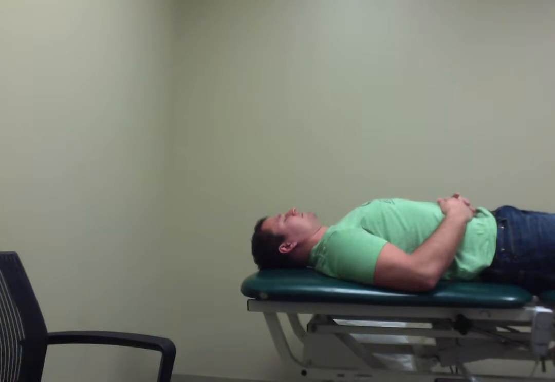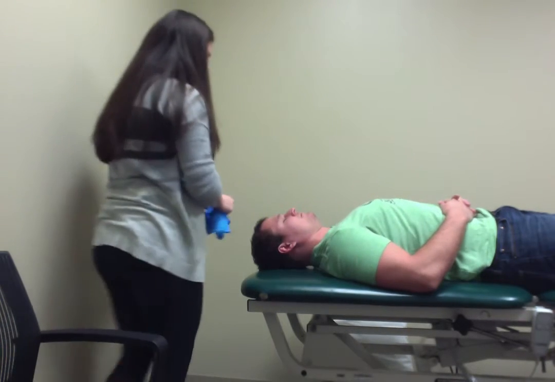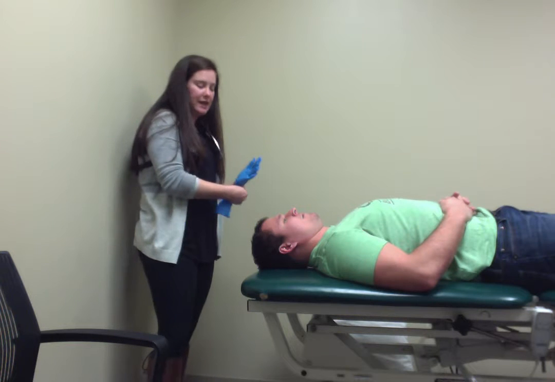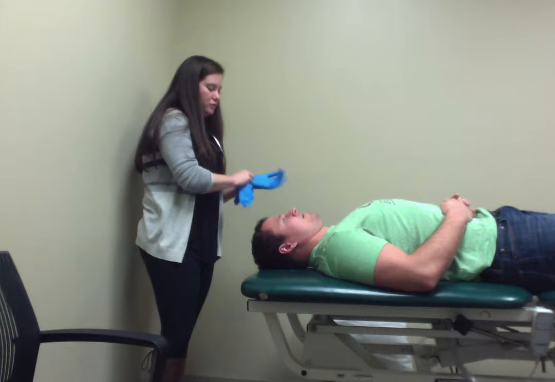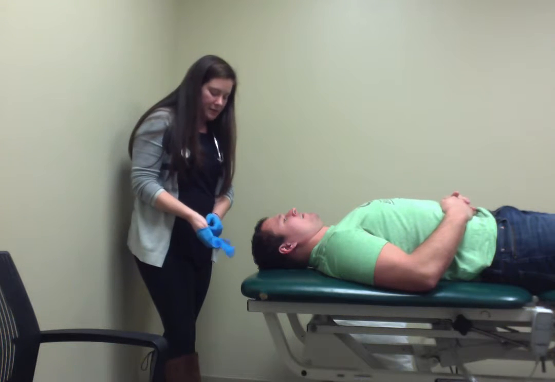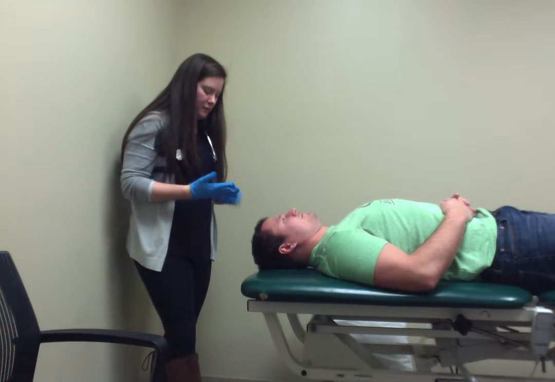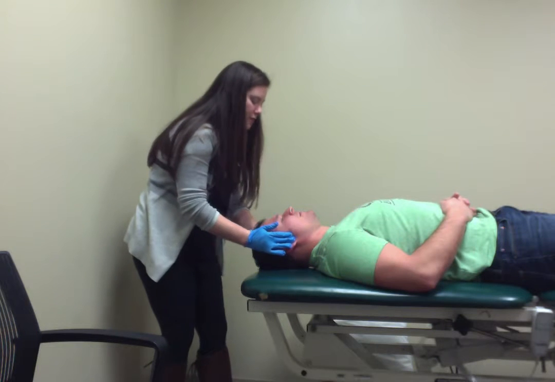So you would put on some gloves. I have my patient laying supine with no pillow. You could also use a very flat pillow for patient comfort, but you don't want to change the way the joint is positioned. And then you would place your fingers and palpate right over the joint.